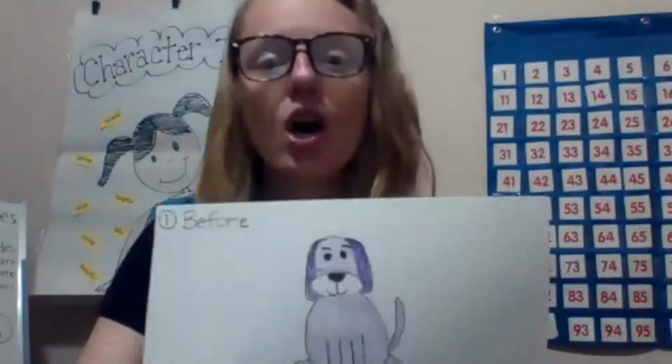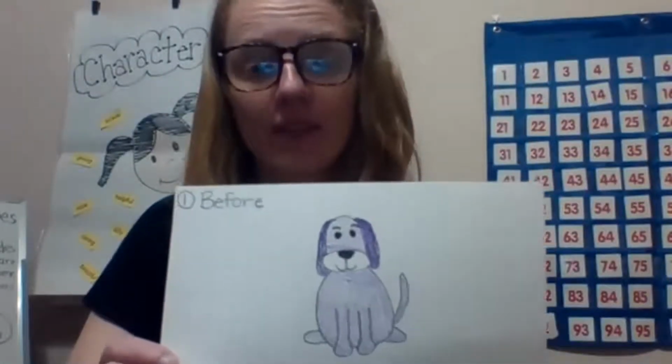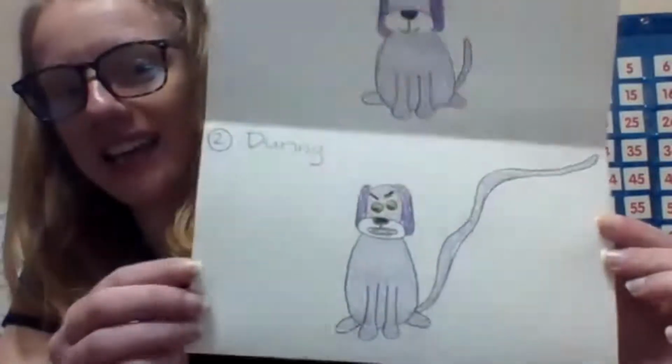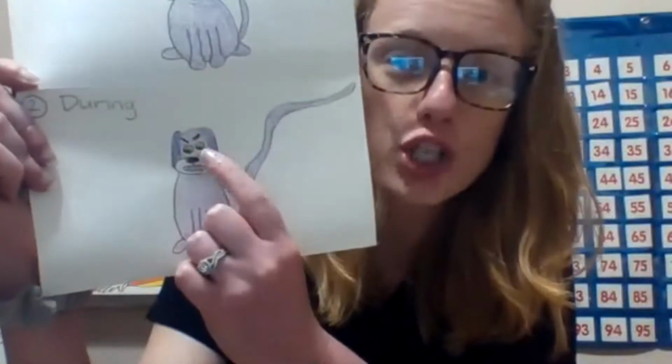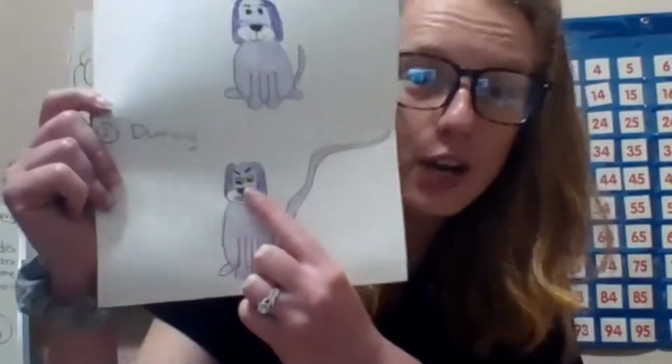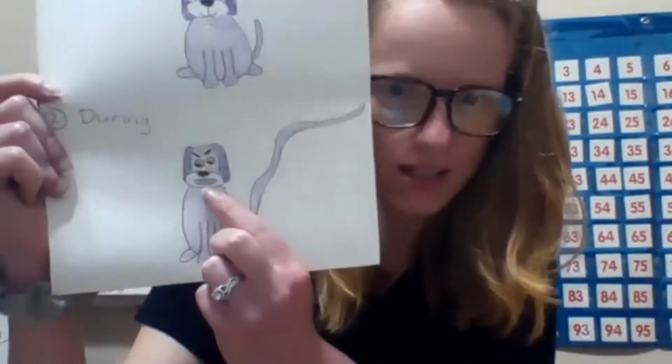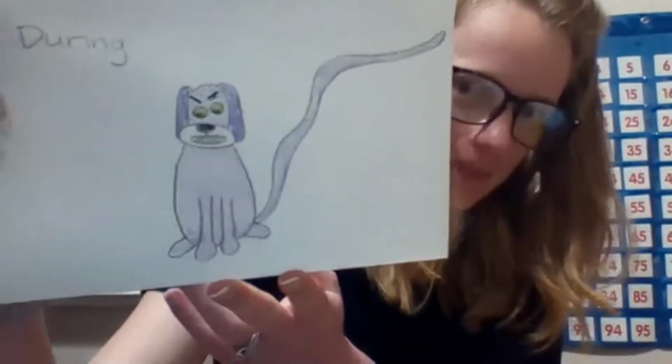So here was my dog before I started reading. Here's what my dog looks like now that I've gotten some clues from the text. So the clue that I got from the text was that his eyes were large and green. You may not be able to see it on the camera, but I colored his eyes green and I made them a lot bigger. We know his tail is almost endless, the longest I have seen, so I gave him a really long tail this time. And we know that the person who's telling the story feels afraid of the dog, so I gave him mean eyebrows and a mean face.